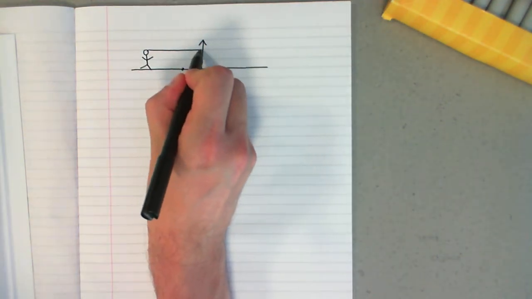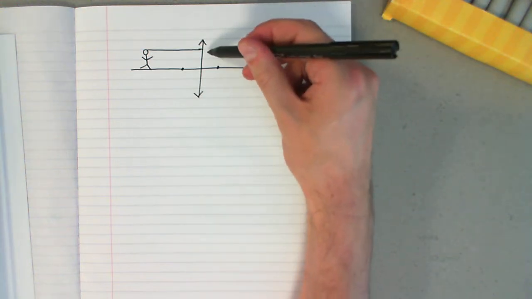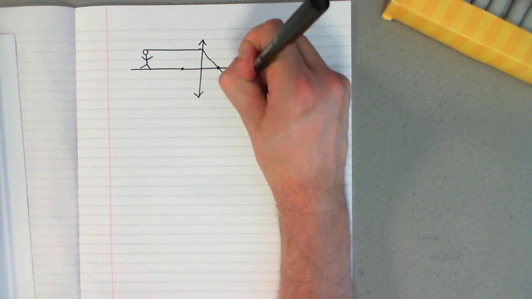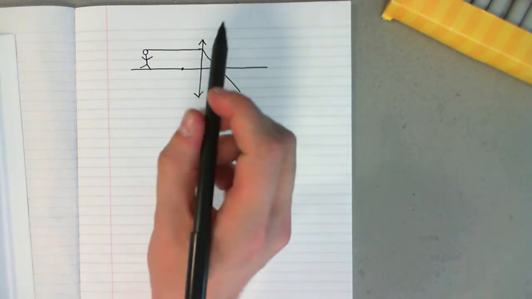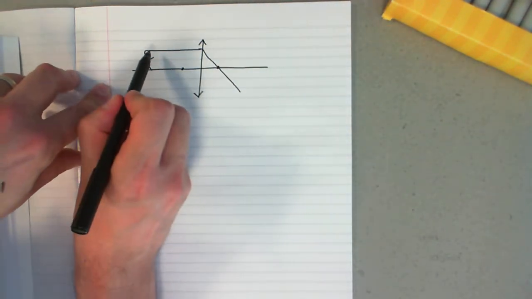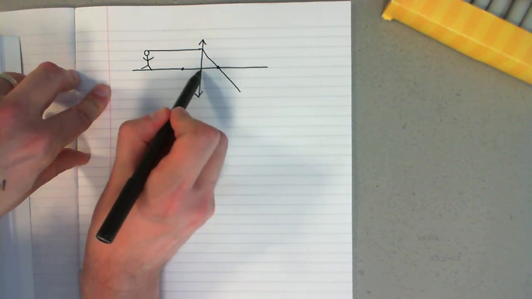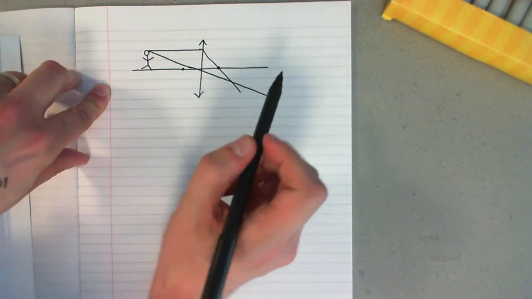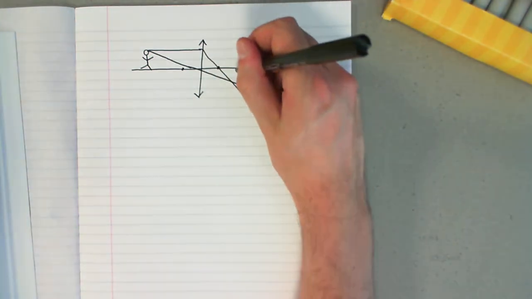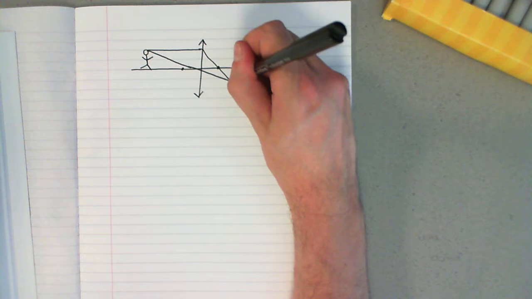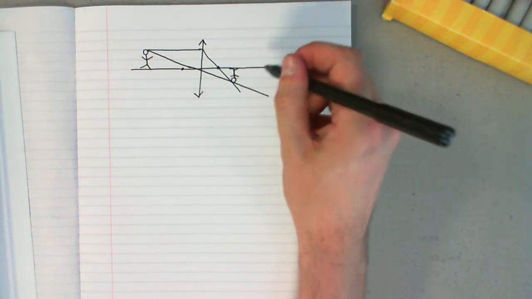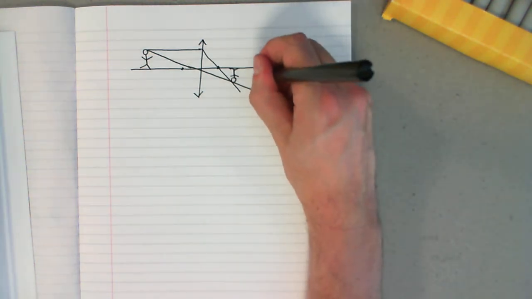First thing we do is draw a line parallel to the axis. When it hits the convex lens, it refracts and goes through the principal focus. We also take a line from the top of the object going through the origin, as in maths. Where they cross is the image, and you can see that it's upside down, so we say it's inverted.